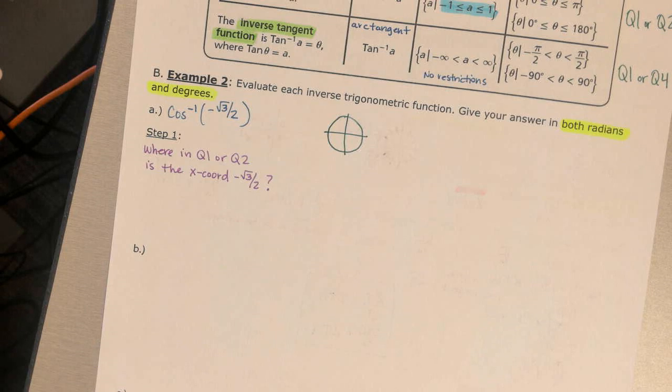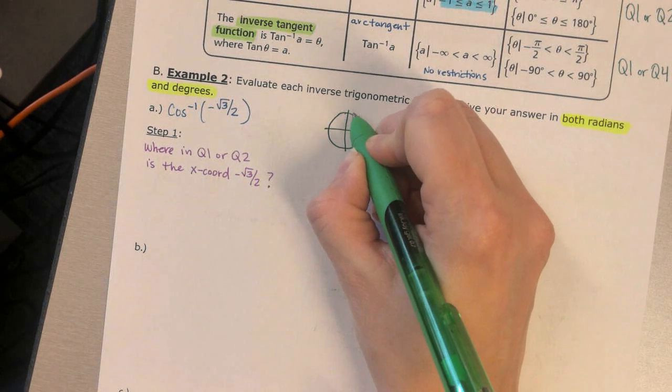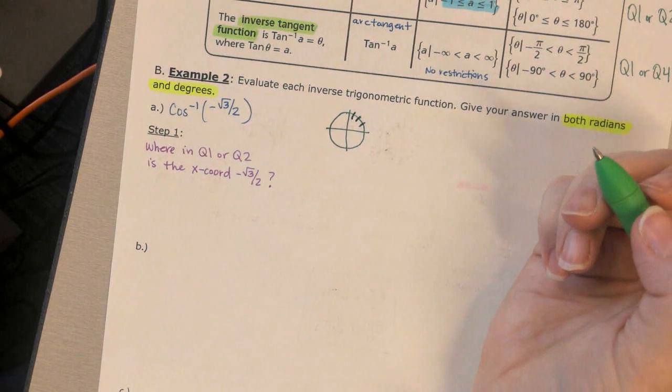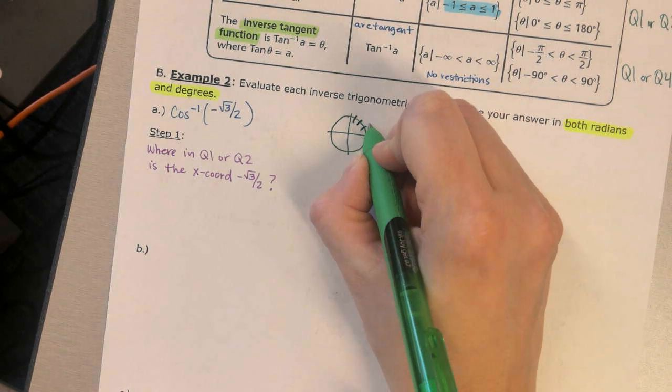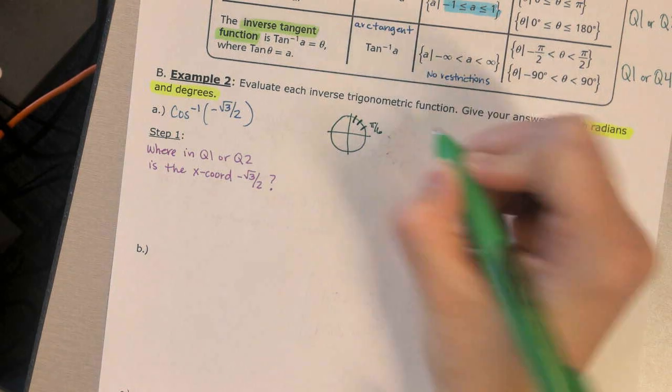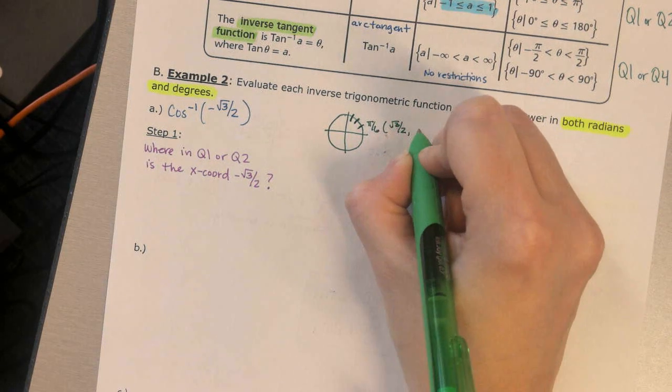And then we're just going to ask ourselves, where is your cosine positive root 3 over 2? I always think of it in terms of which one of these three. If it's at 30 degrees or pi over 6, your cosine is root 3 over 2, 1/2.